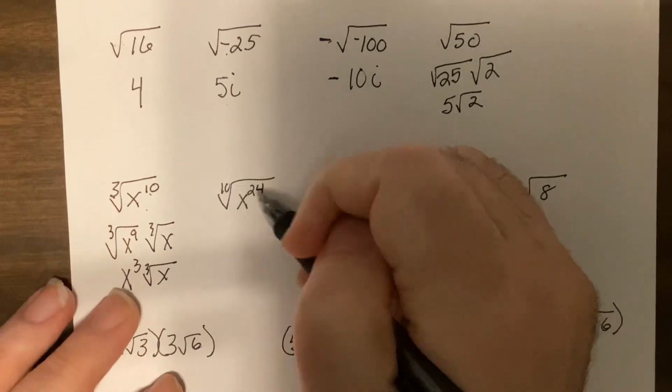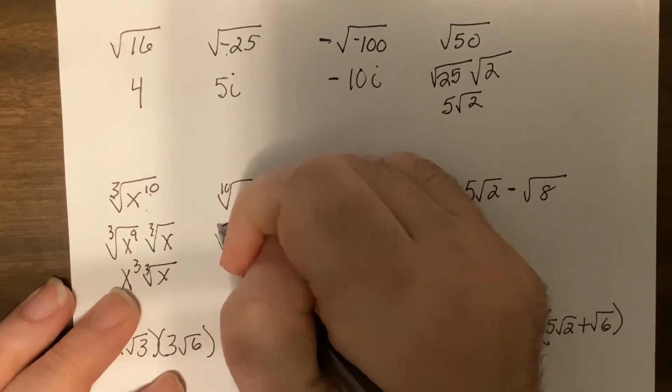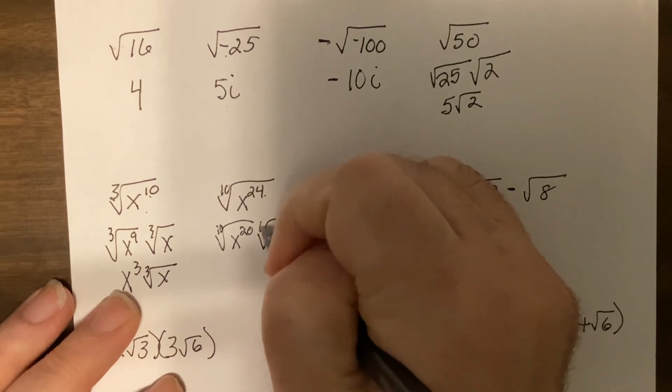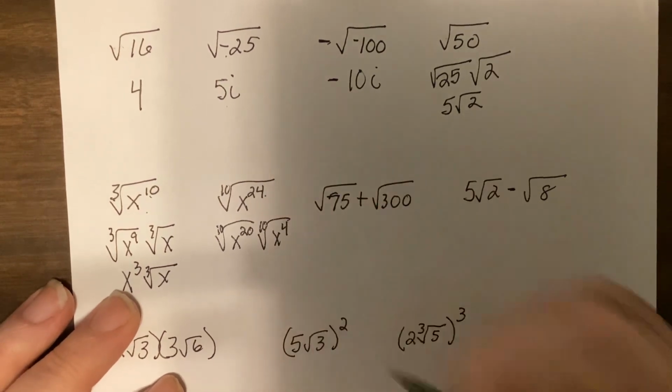This one, 10 doesn't go into 24, so I break it up, the 10th root of x to the 20th, the 10th root of x to the 4th.